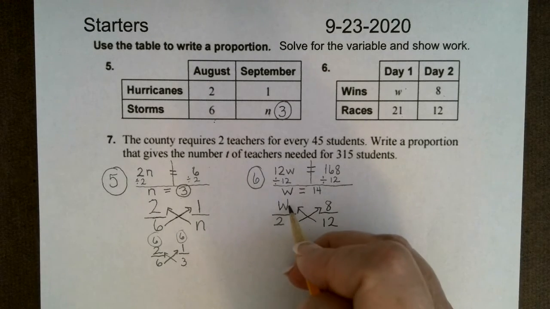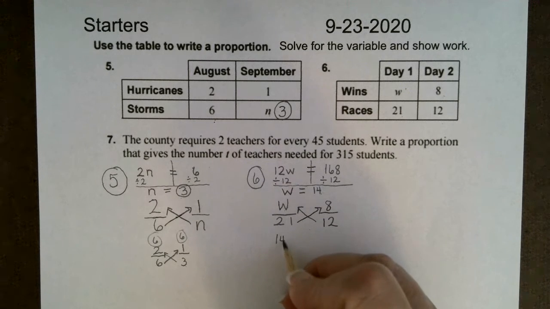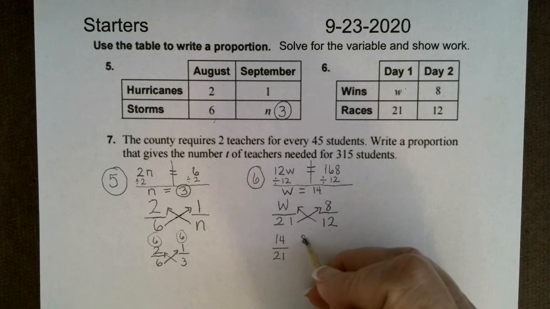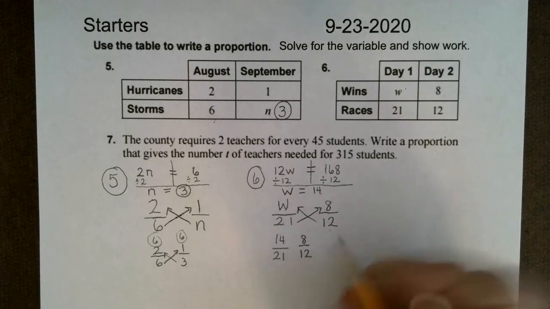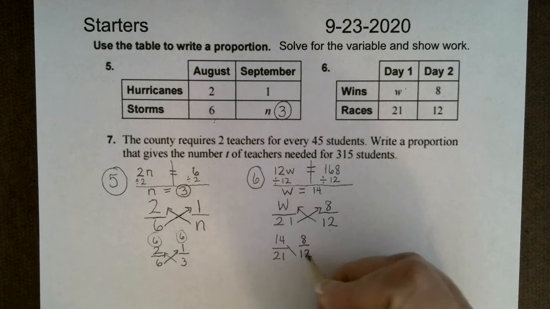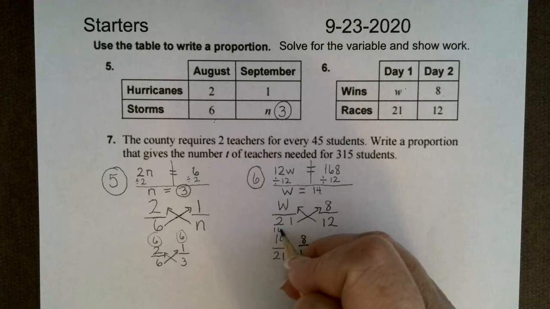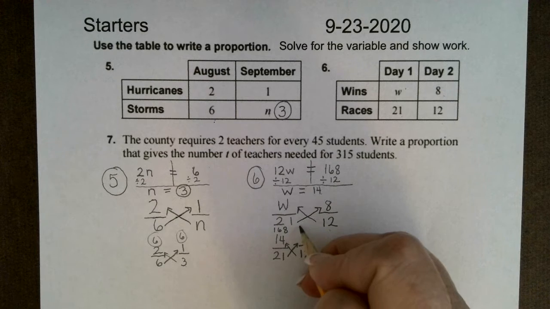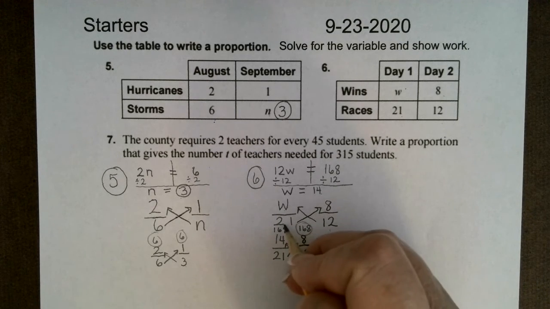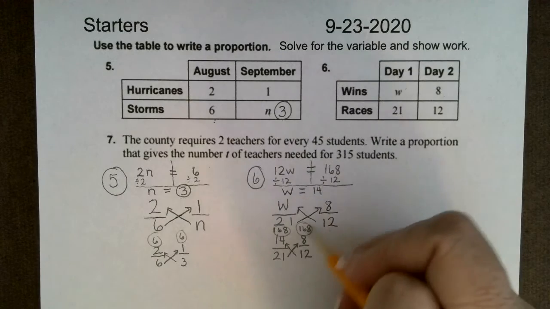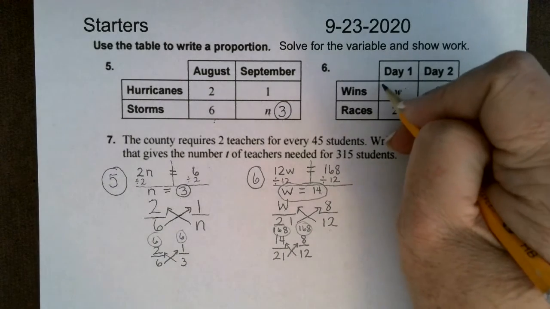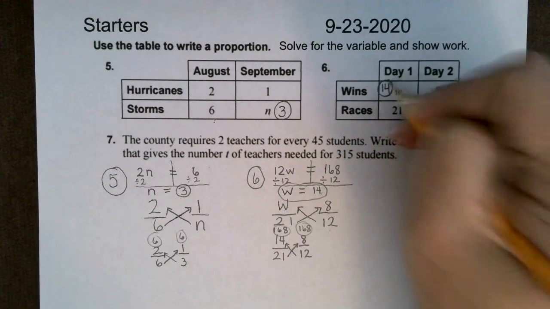Then we check that. If I'm saying W equals 14, I'm going to put 14 in for the W over 21. And then on this side, 8 over 12. And then when I cross multiply, 14 times 12 is 168, and 21 times 8 is 168. So now I have the proportion where they're equal. So W is equal to 14. So I'm going to put 14 in for W.